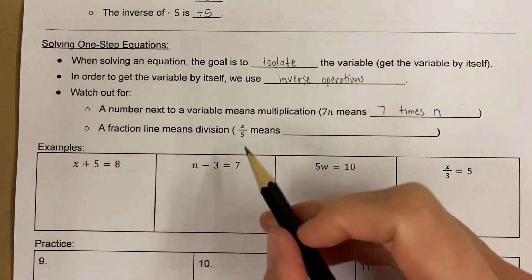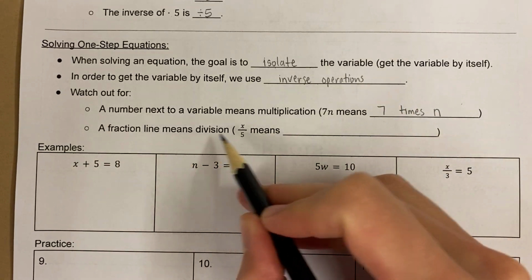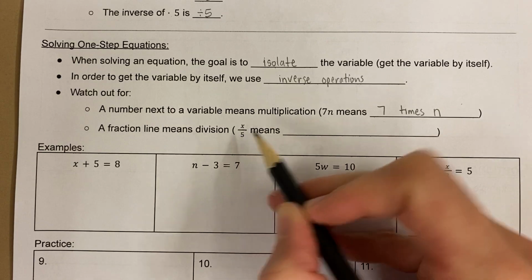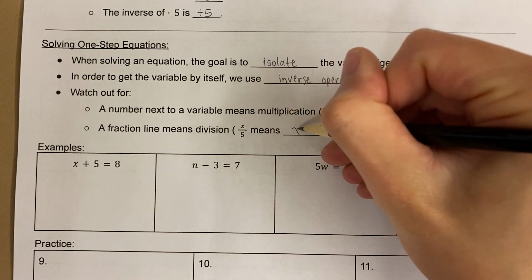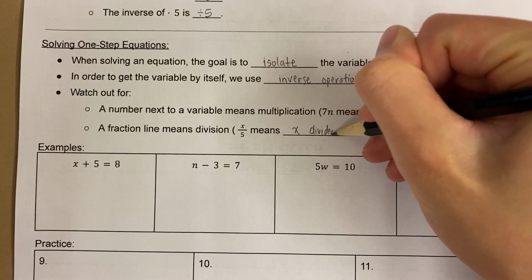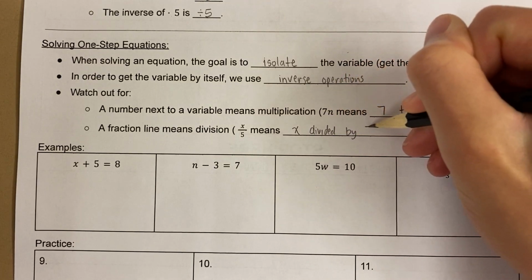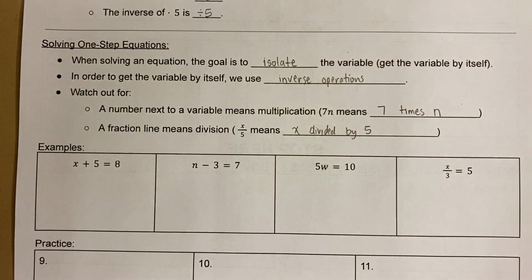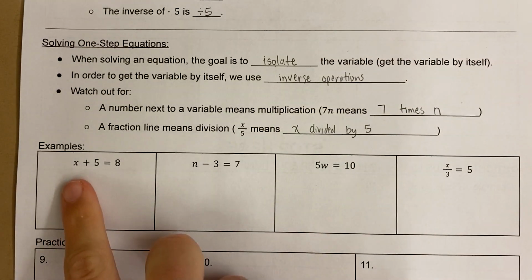A fraction line, this line here, means division. So x over 5 means the number x, some unknown number, divided by 5. So just look out for those things. Here are a few examples.